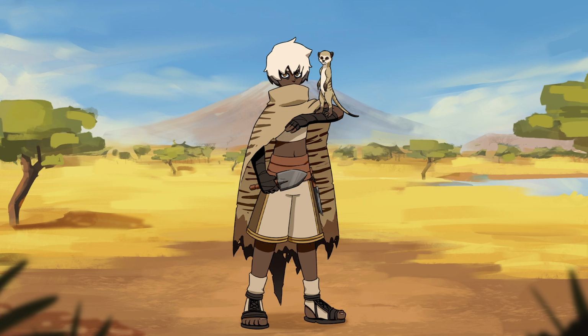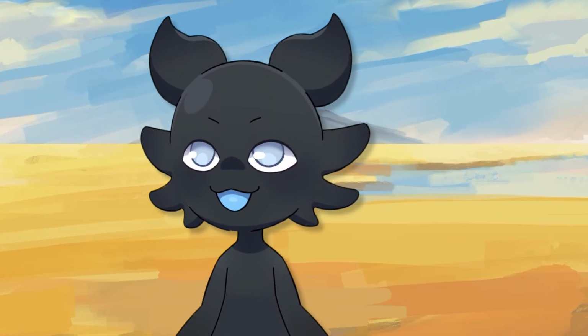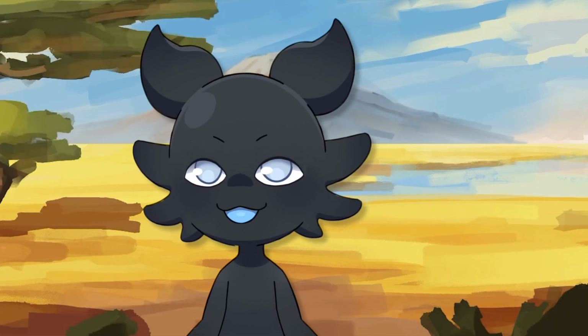And wow, also really happy with this design. I think it turned out very awesome. It looks really cool. I really like the cloak. And yeah, well, I think I made some pretty cool character designs based off of those animals.